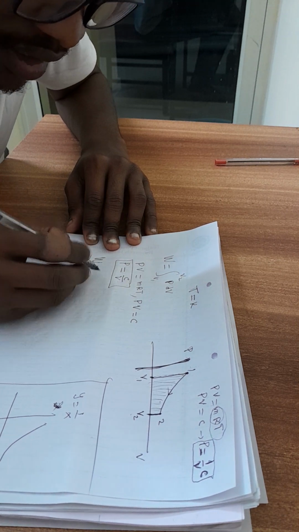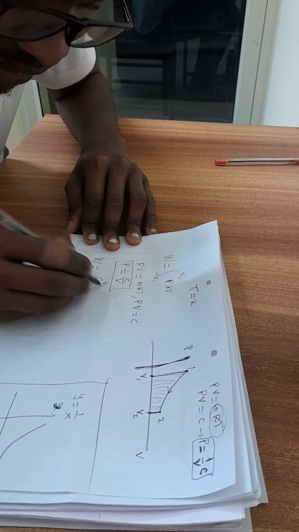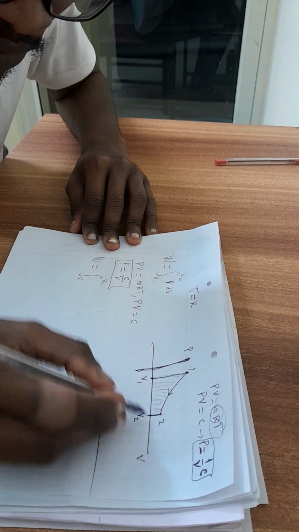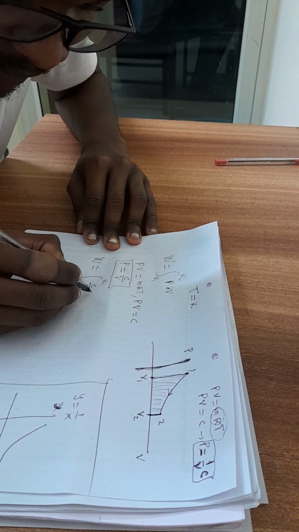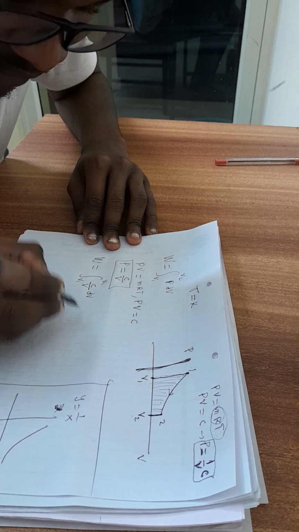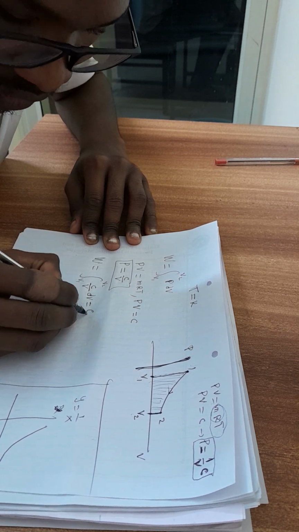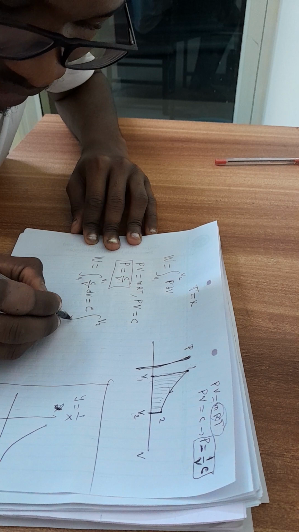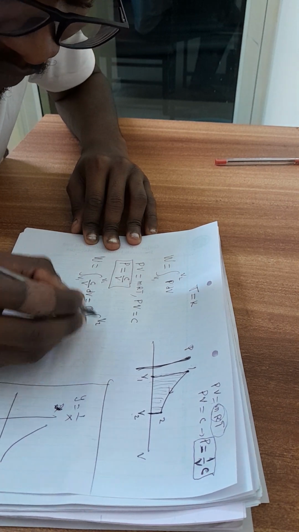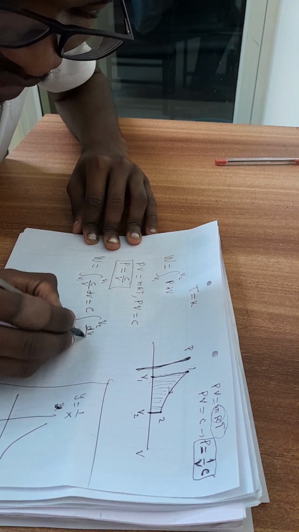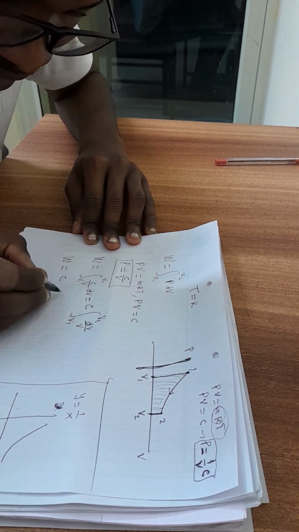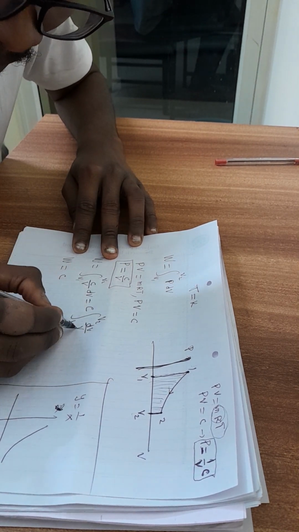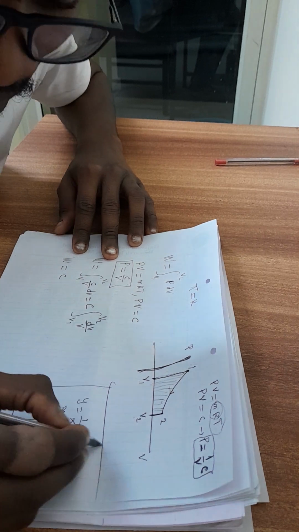So work done will be the integration from V1 to V2, and this guy will be C upon V, and here dV. C is constant, so I will just integrate this one, V1 to V2, dV upon V. So work done will be C times the integration of dV upon V. Just remember, this is math.